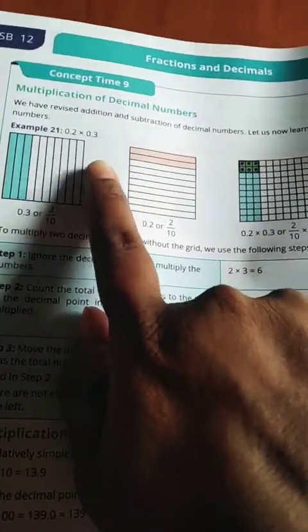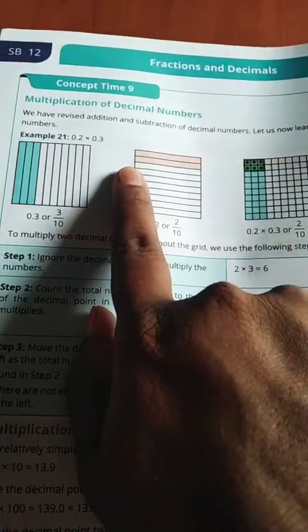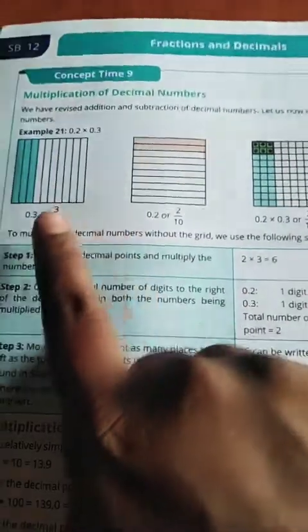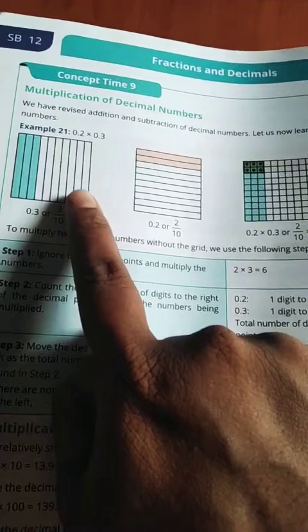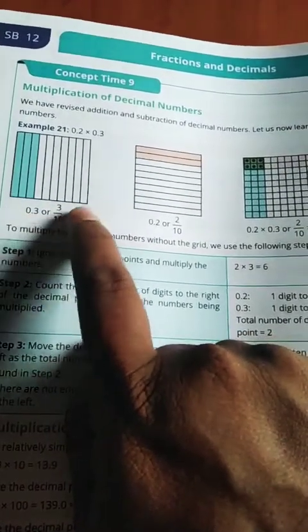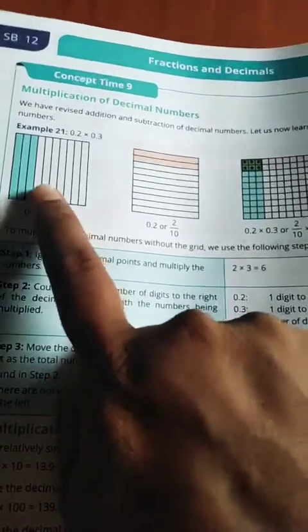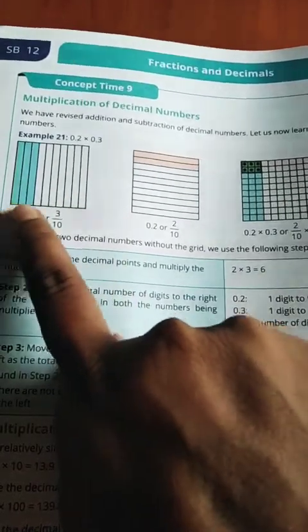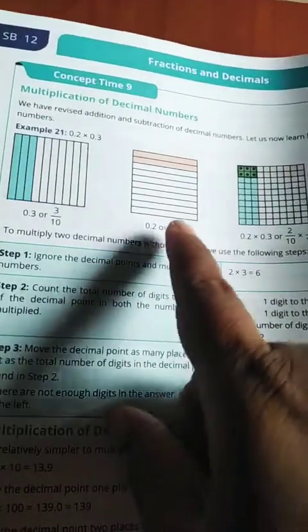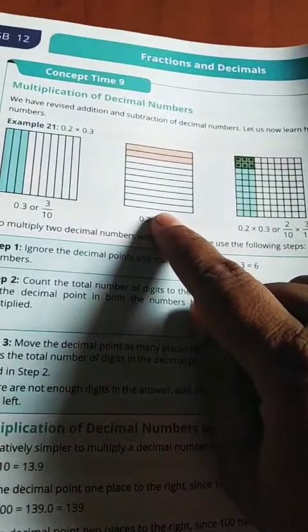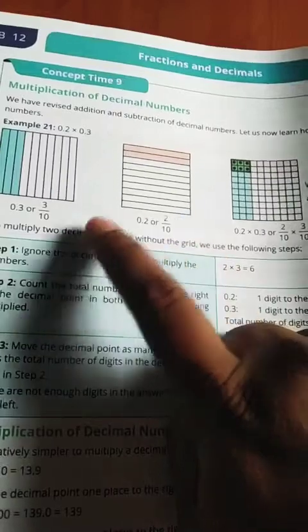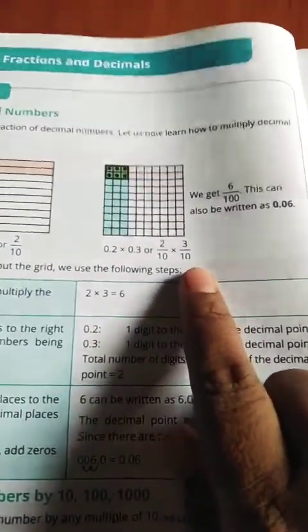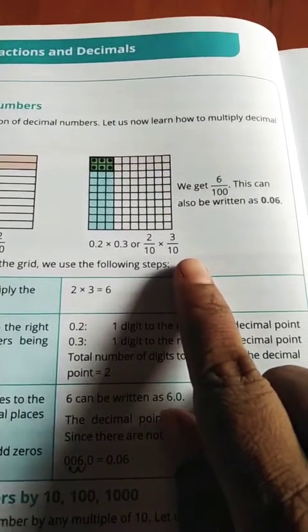So, 0.2 into 0.3. How to multiply? The diagrammatic representation is given. This is 0.3, or you can write it as 3 by 10. Out of this 10, only 3 is shaded. And this is 0.2, or you can write it as 2 by 10. When you multiply these two, the diagrammatic representation is given here so that you can easily understand.